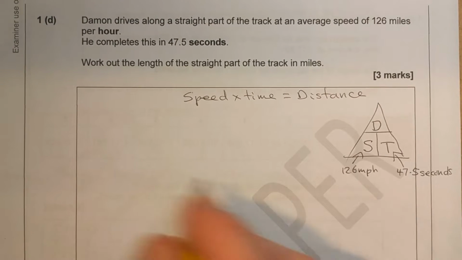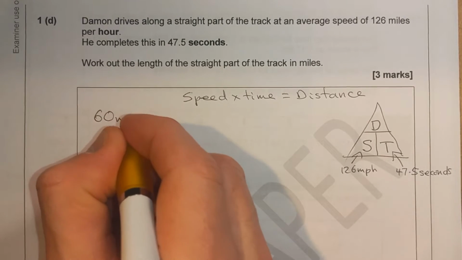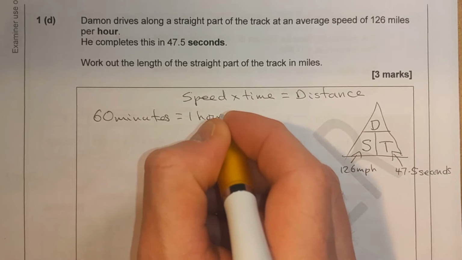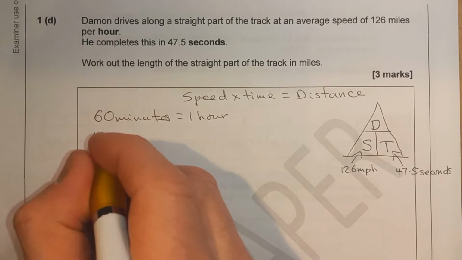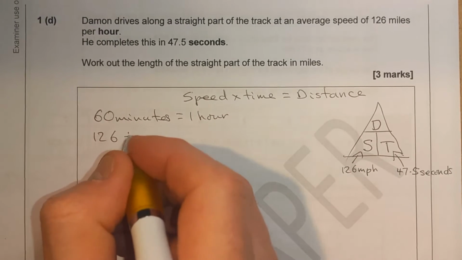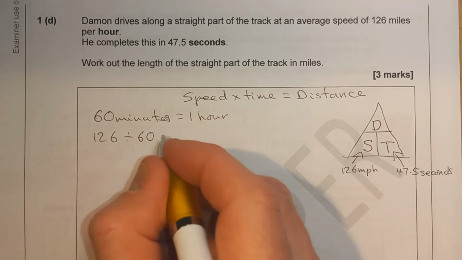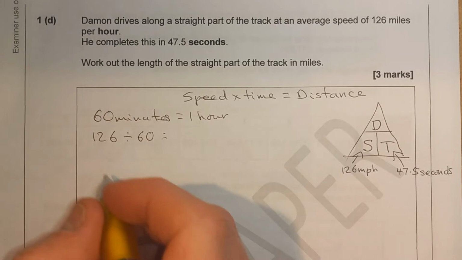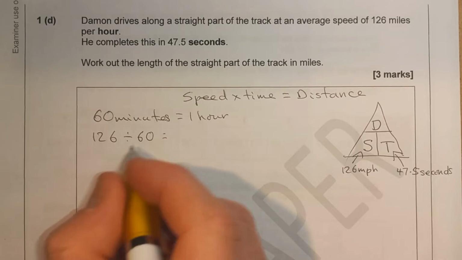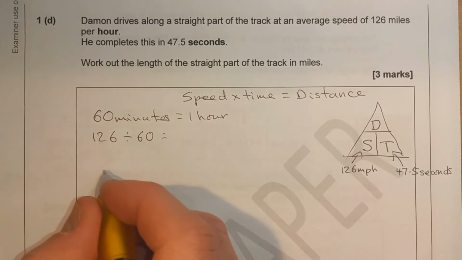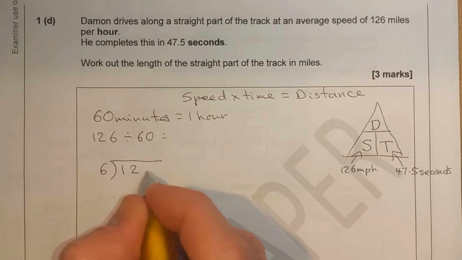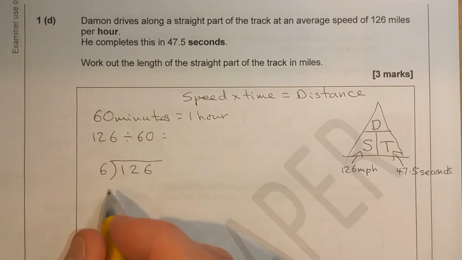So we know that there are 60 minutes in 1 hour. So if we do 126 divided by 60, that's going to give us, well actually let's work that out. So what we can say, 126 divided by 60. Well, let's do 126 divided by 6. We're going to ignore the 0 for now.